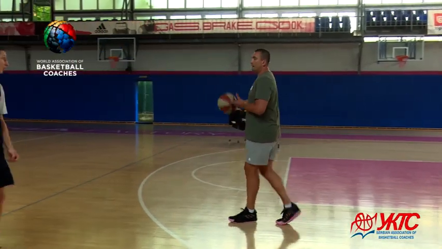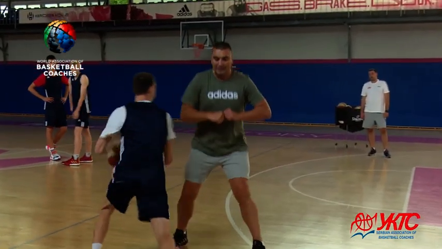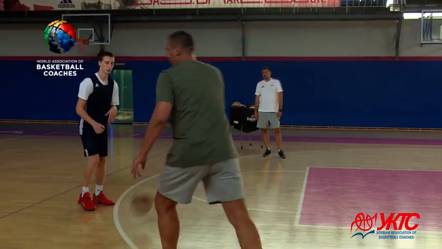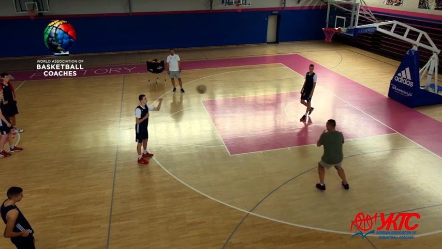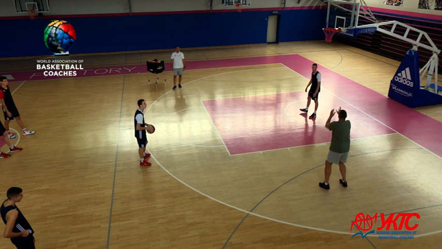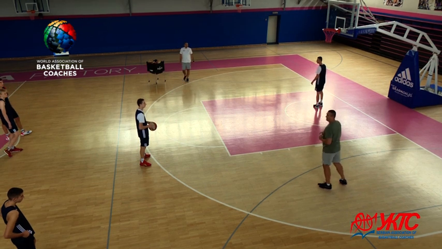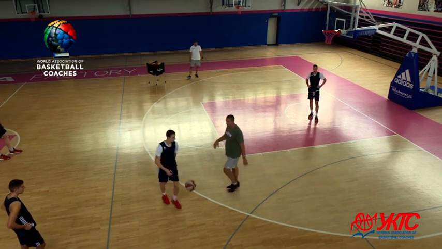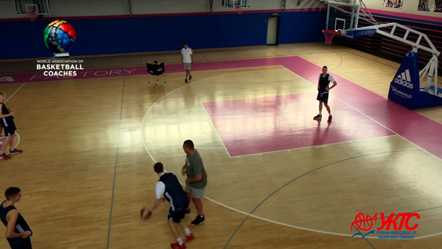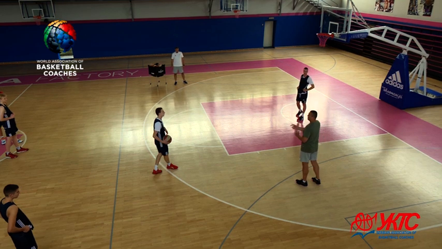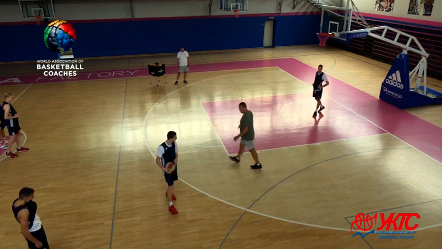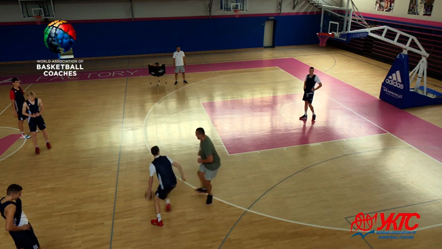Okay, so now pay attention to this detail when opening up. My first step is this here. The next step is this one here. With 2 steps, I got into a shooting zone. So players make the mistake of opening up like this. You use 5 or 6 steps to get into a position that I got into by using just 2 steps.